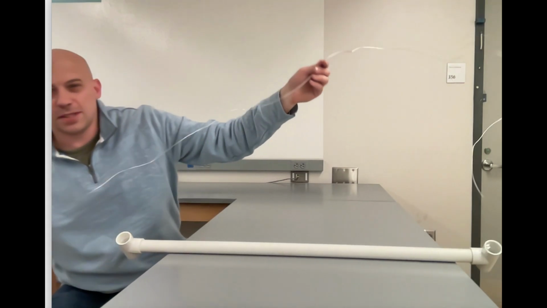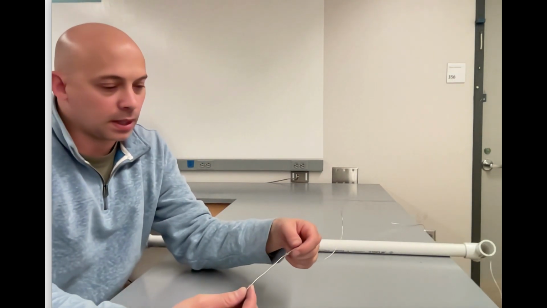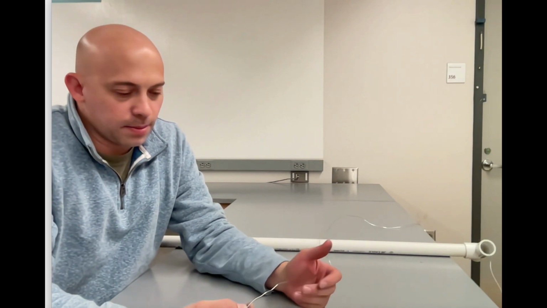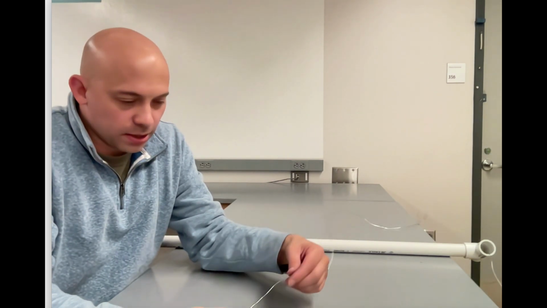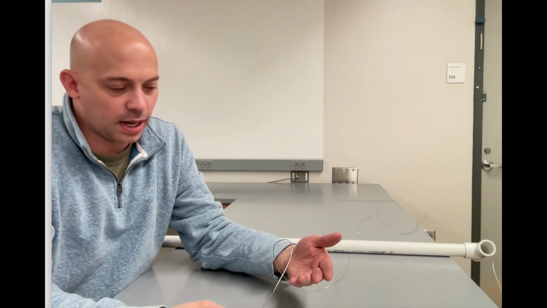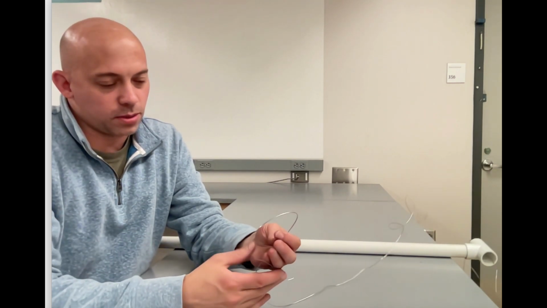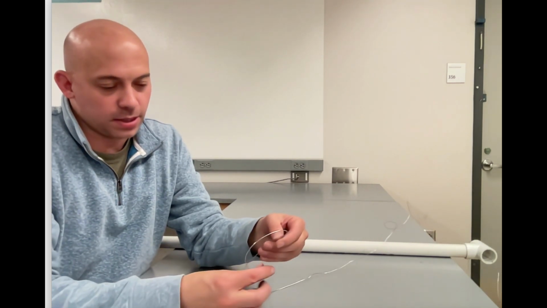All right, the first thing to do is make a loop at each end of the wire, and it's important that you make it sturdy enough so that it's not going to come loose even if we put a lot of weight on it. So I would recommend just winding it around several times.